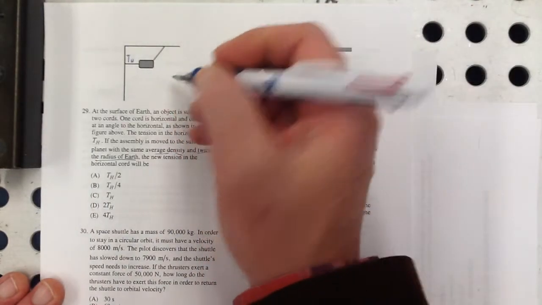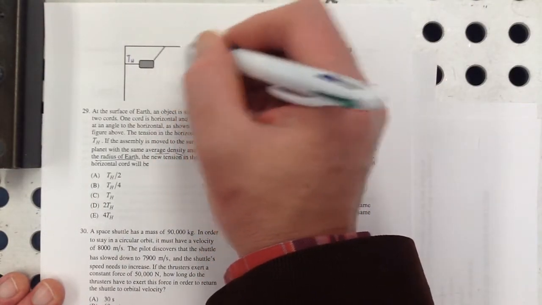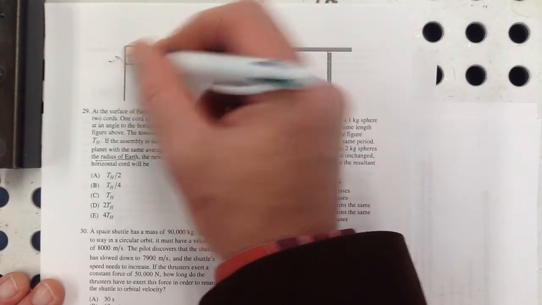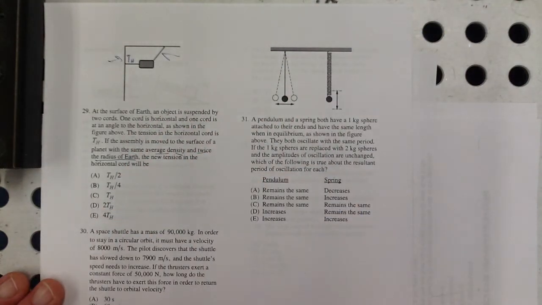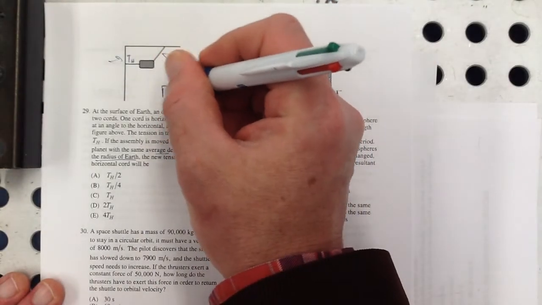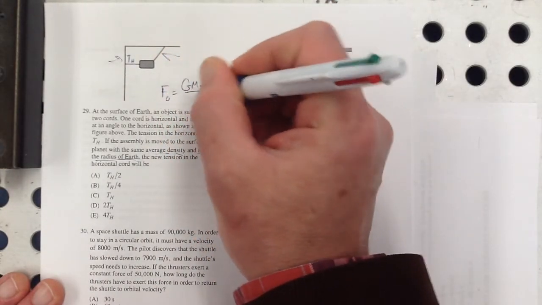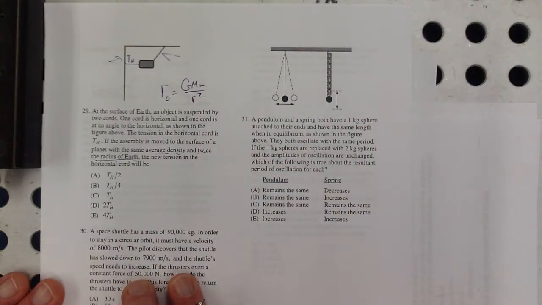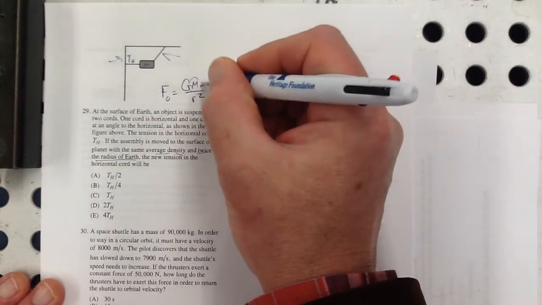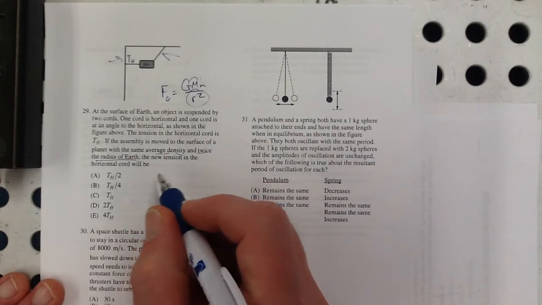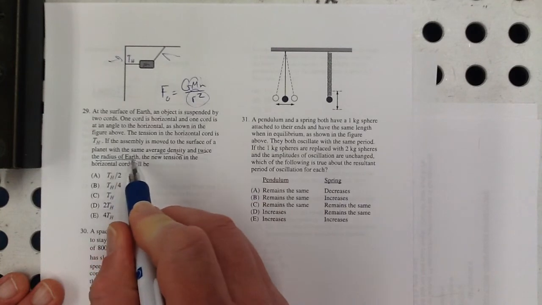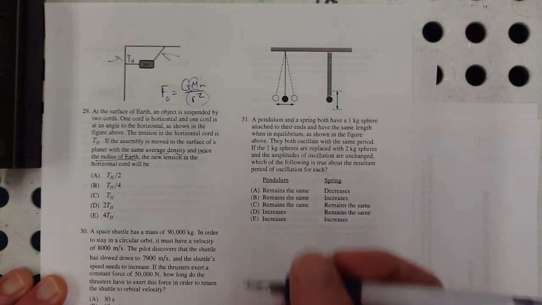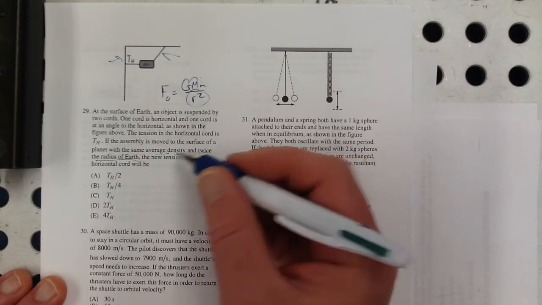Okay, so the first thing we have to realize is whatever happens if we have twice as much gravity or whatever, that's going to affect the tensions in a linear way, like it'll be directly proportional. So whatever the change in gravitational force is, we're going to get the same thing. Now the mass of this little thing is going to stay the same, right? The same assembly. So it's going to depend on these things. The same average density and twice the radius of Earth. Okay, so we've got to think about that. The density is the same, but the radius is twice as big.